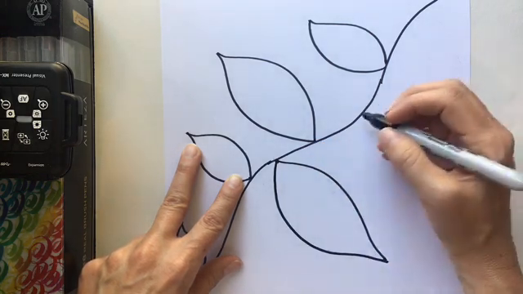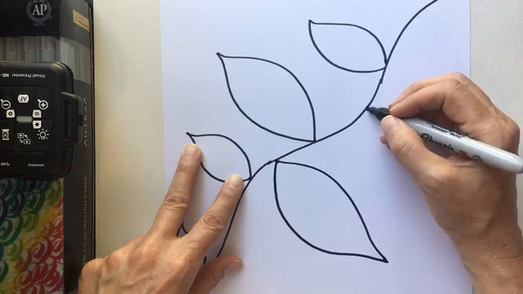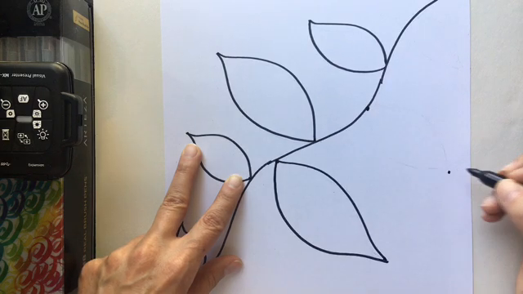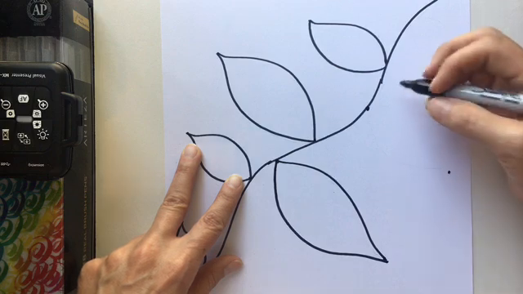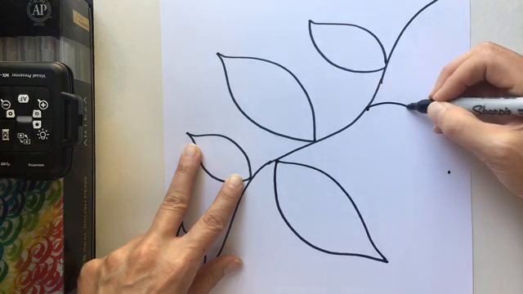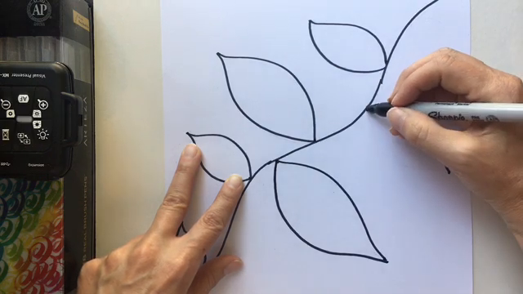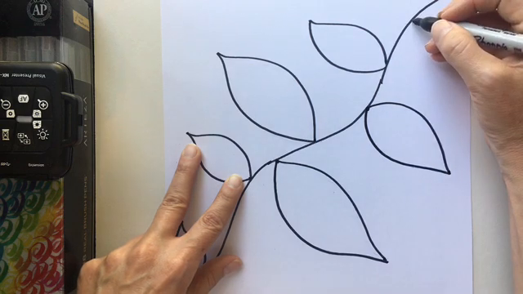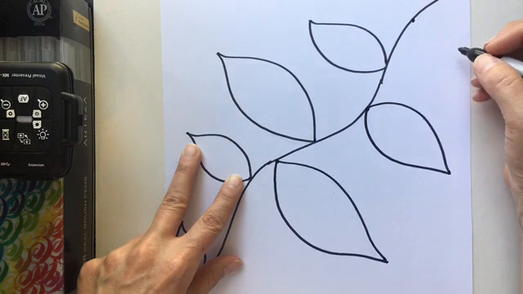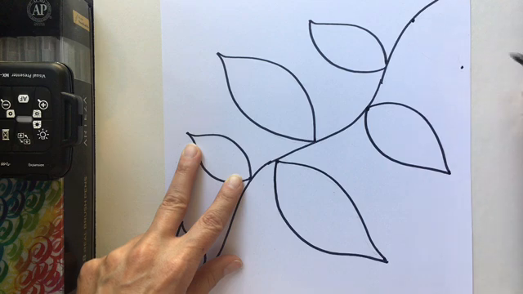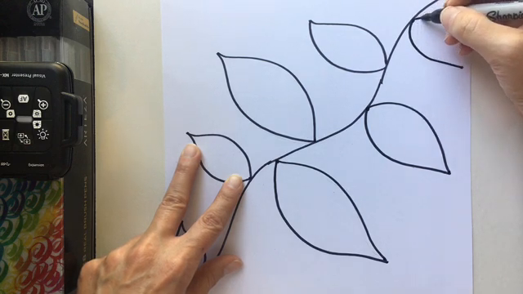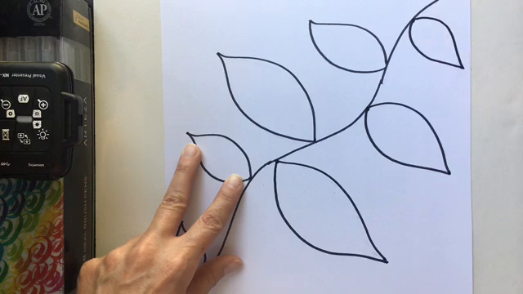And then I'm going to come between these two over here, give myself a dot here. Maybe I want to come all the way out here close to my edge, and then I will connect one, connect two. We need one over here, dot there, dot out here close to my edge, curve one direction, curve the other.